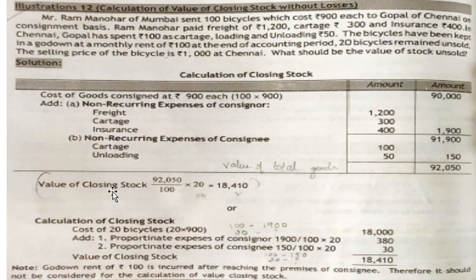So you have found the value of closing stock: 92,050 into 20 divided by 100, which gives you the value of closing stock, 18,410. I hope you understood how to calculate the value of closing stock. They have given a note here: godown rent of rupees 100 is incurred after reaching the premises of the consignee. Therefore, it should not be considered for the calculation of the value of closing stock. So with this problem, we understood how to treat losses and value the closing stock. This is a very important problem, valuation of closing stock from your consignment chapter.